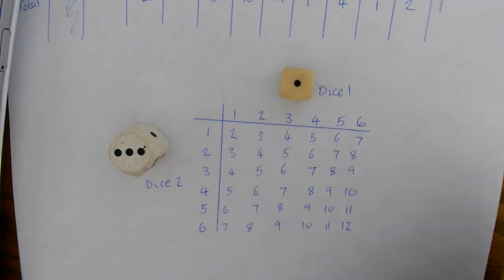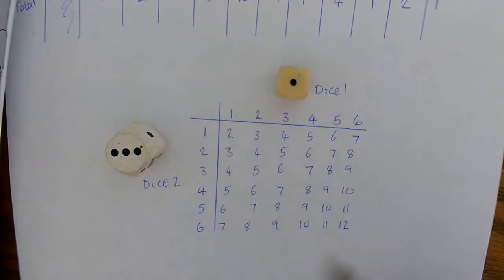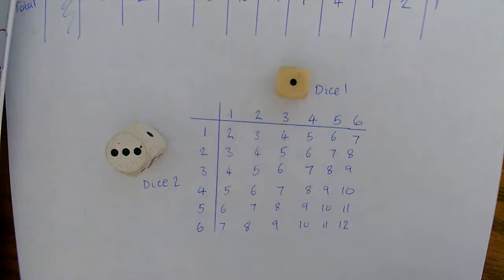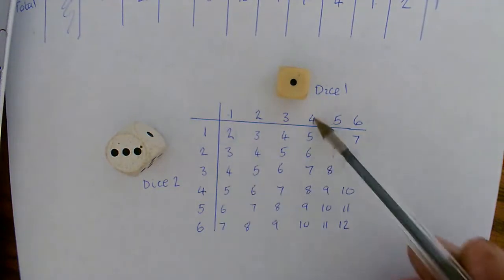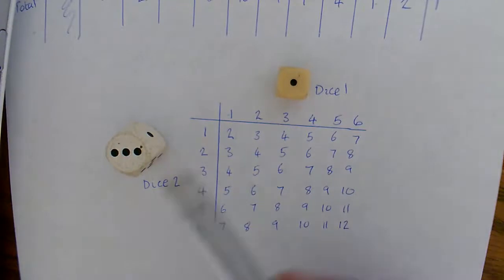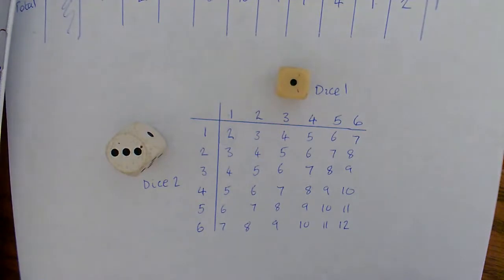Okay, so I finished filling my table in, and you can see all the possibilities. So if I roll a 1 and a 1, I get 2 as my answer. If I roll a 4 and a 4, I get 8. If I roll a 4 and a 5, I get 9. So this is just laying out all the possible things that can happen when you roll 2 dice, but it lets us find probabilities. So we might ask the question, for example, what is the probability of scoring an 8?